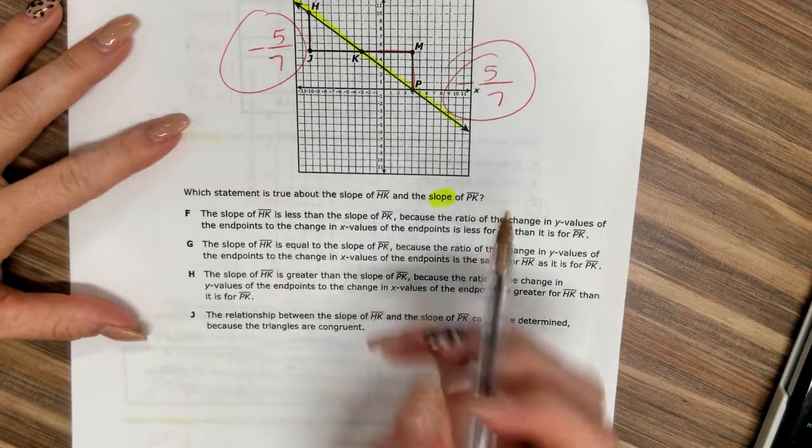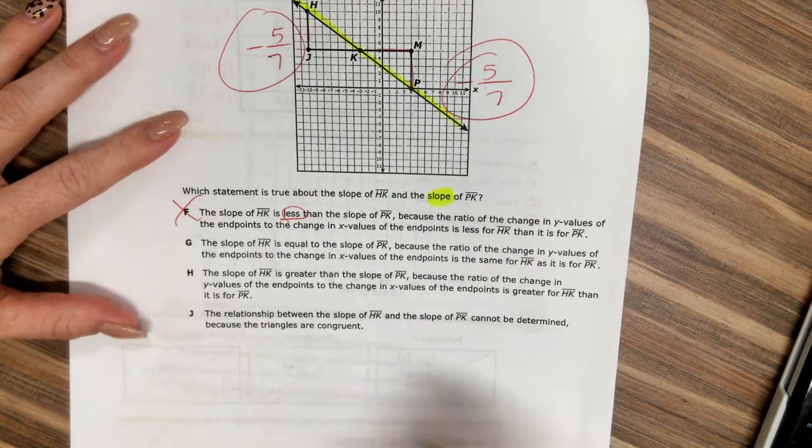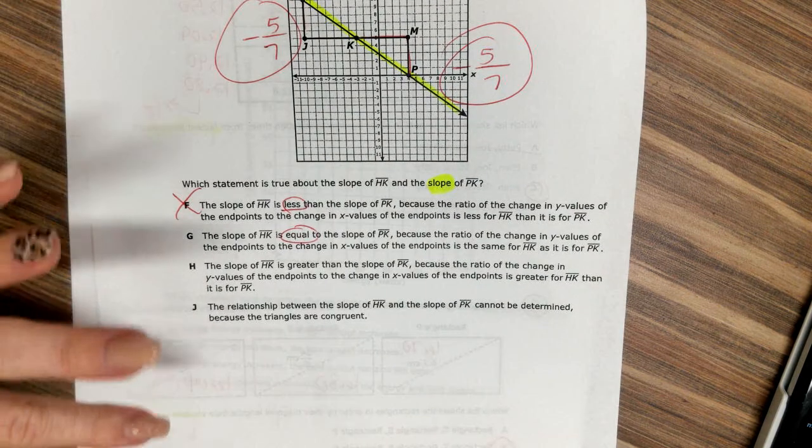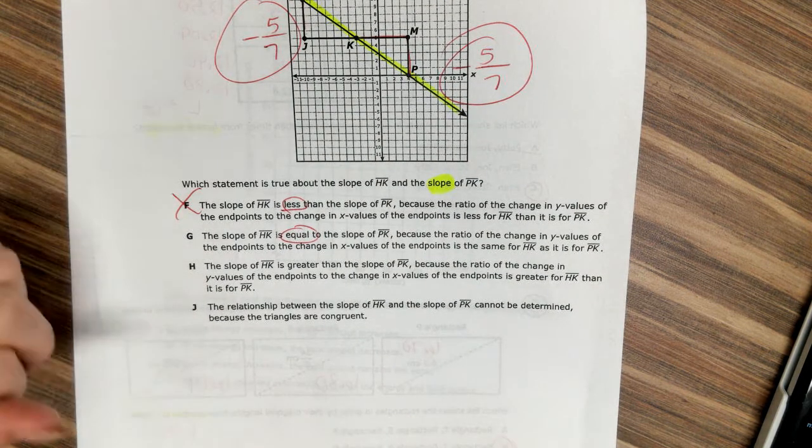F says the slope is less. Well, no. G says the slopes are equal. So I'm thinking that's probably the answer, but I'm going to make sure I read them all.